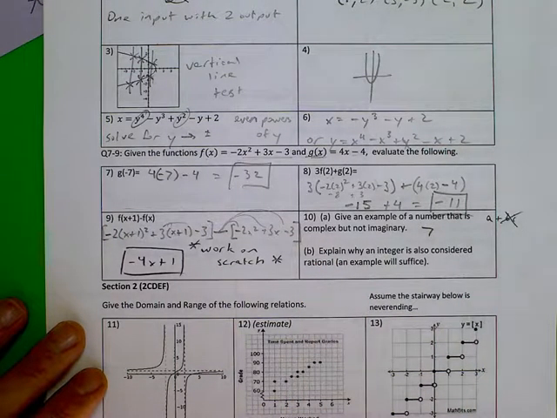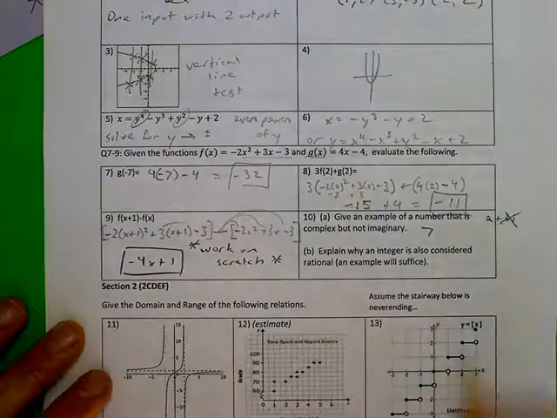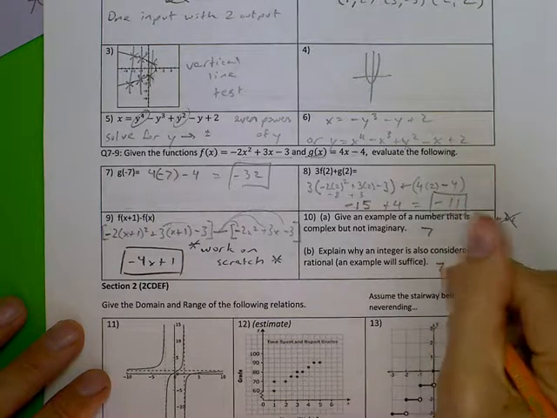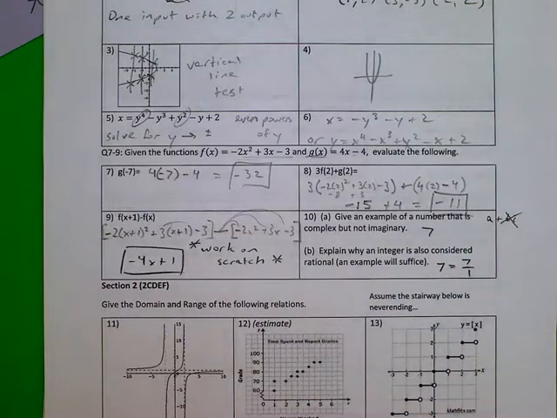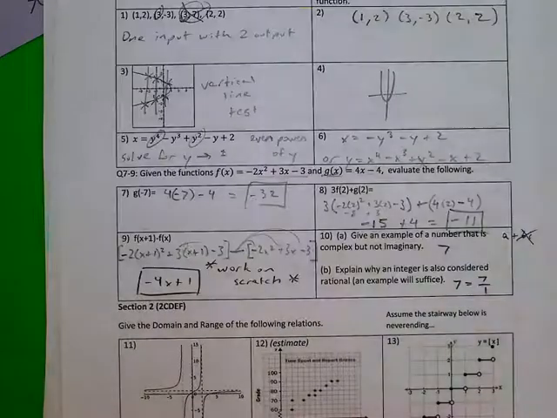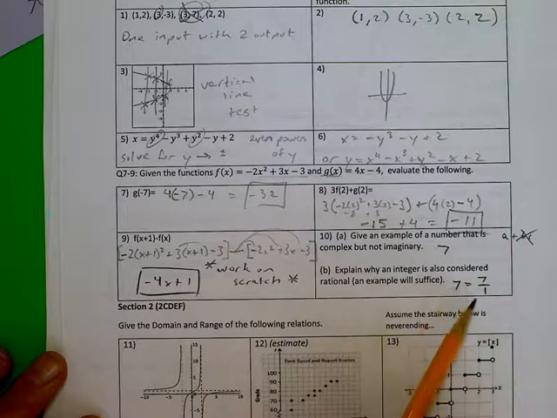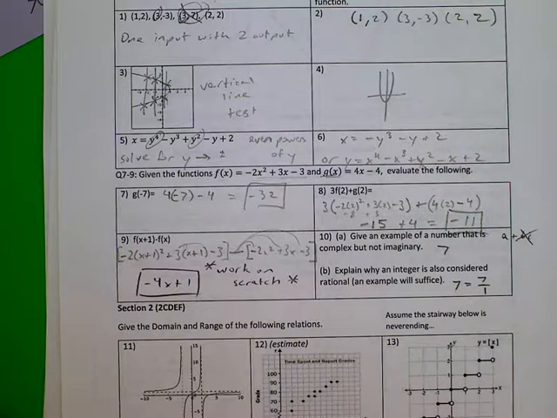Part B, explain why an integer is also considered rational. Well, because I can write any integer as a fraction. So I could say that in words, like I just did, out loud, or I could say, well, because 7 is the same thing as 7 over 1. There's an integer written as a fraction. Okay, that concludes section 2AB.